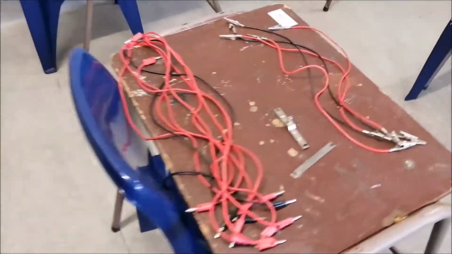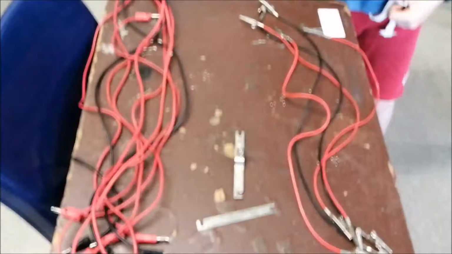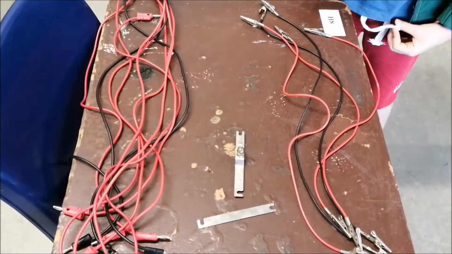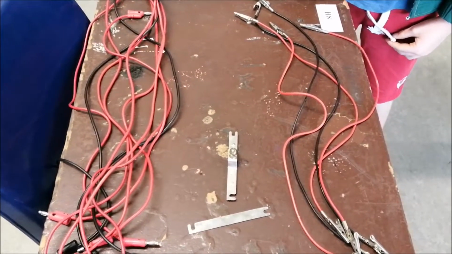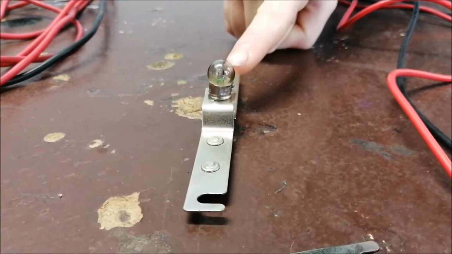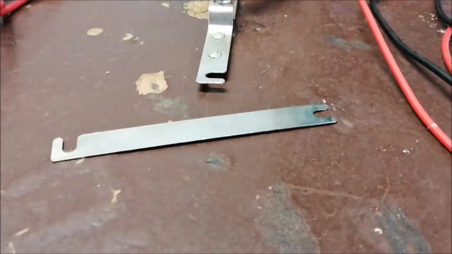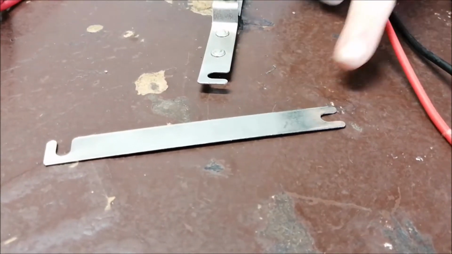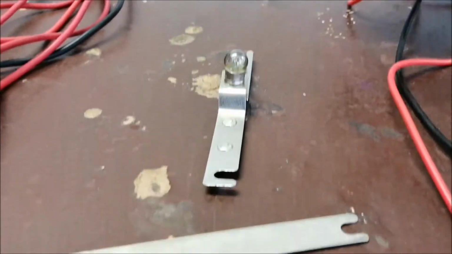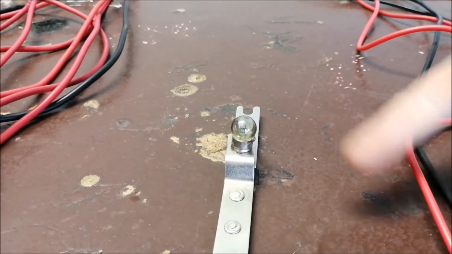Let's look at the desk here. So we have some wire leads that we use merely to conduct the electricity. And we have a globe, so you can see that this is a globe on a piece of conducting nichrome, and we have some that do not have a globe on it. So all those things are just to conduct the electricity, and some of them have a globe on it.